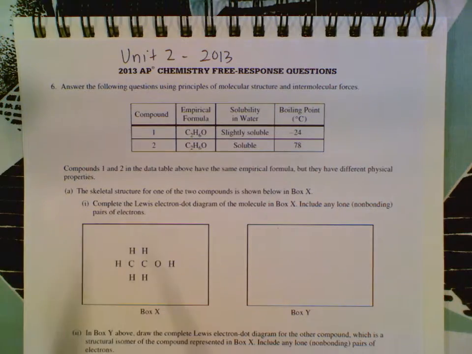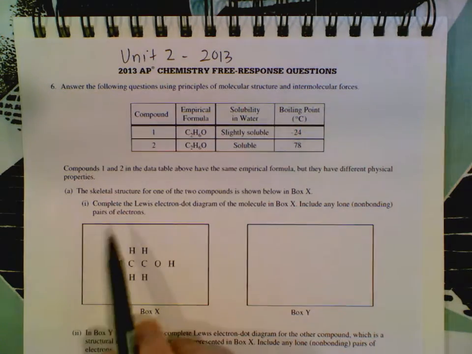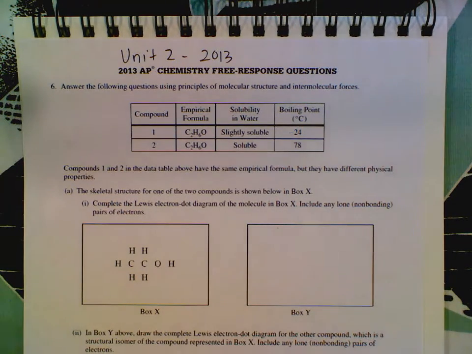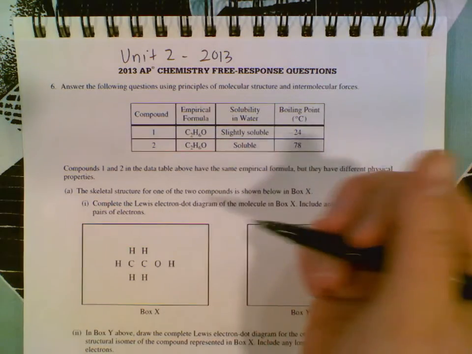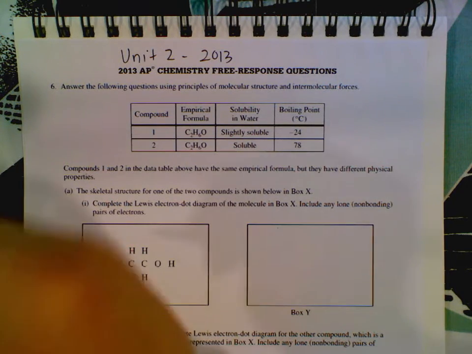So A, it says the skeletal structure for one of the two compounds shown below in box X. It says complete the Lewis electron dot diagram of the molecule in box X. Include any lone non-bonding pairs of electrons. I know that your first inclination in these situations is to figure out the Lewis structure by just connecting things based on your habits, but I would always recommend figuring out how many electrons need to be in these particular Lewis structures.